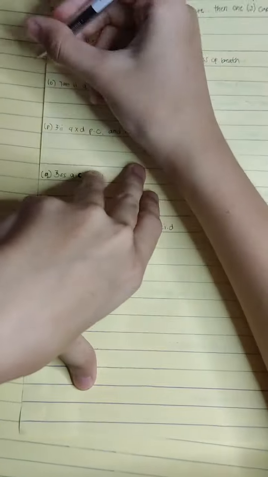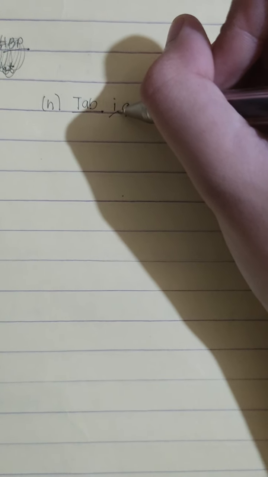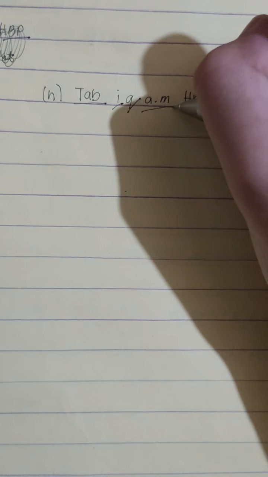Then for N, tab is tableta in Latin, which means tablet. I, Latin for number 1. Q, quaque in Latin, which means every. AM, ante meridiem, which means morning. And HBP, high blood pressure.